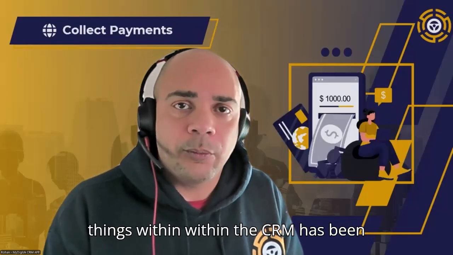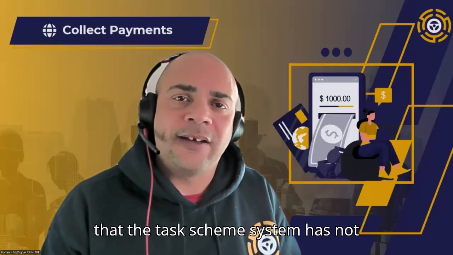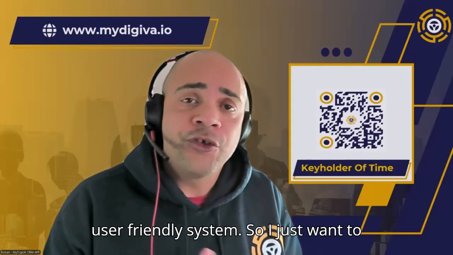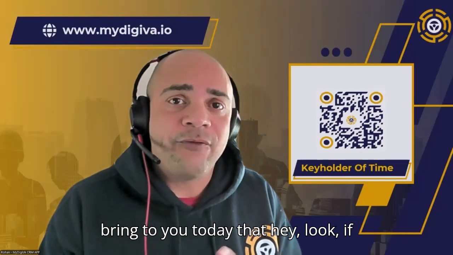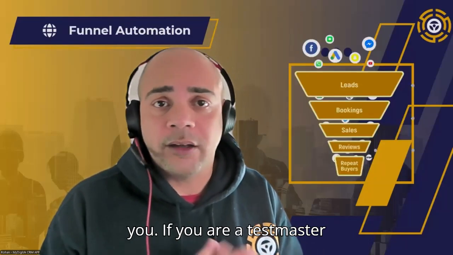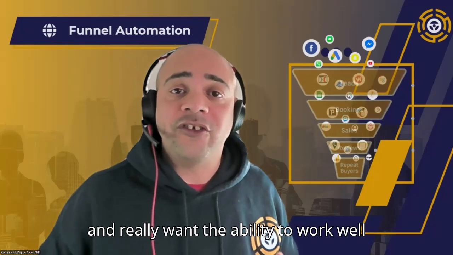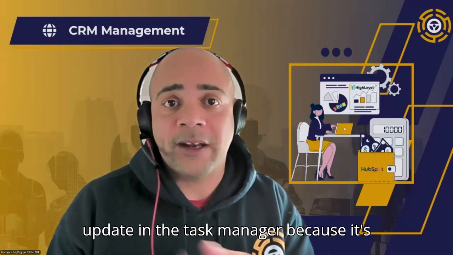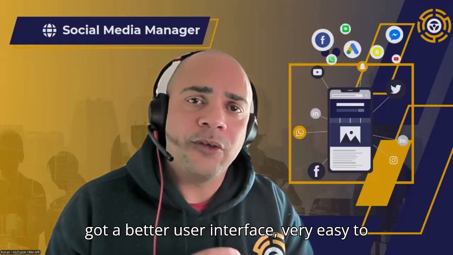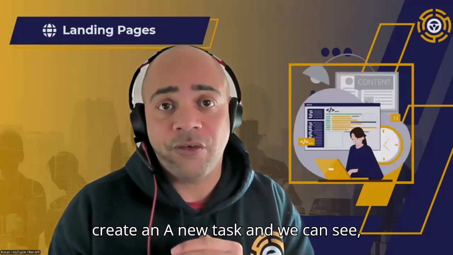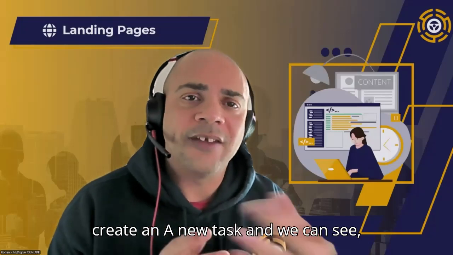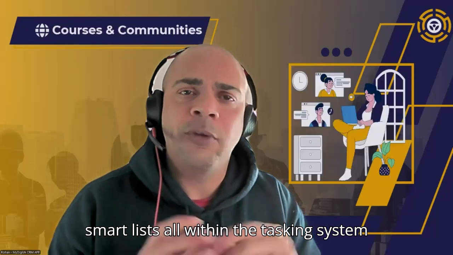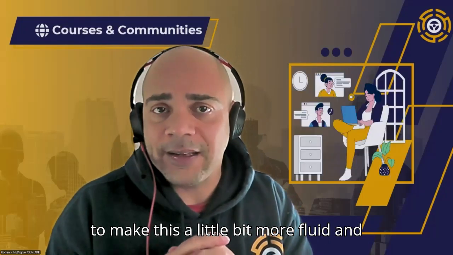One of the things within the CRM has been that the tasking system has not really been the greatest or even most user-friendly system. So I just want to bring to you today that, hey, look, if you are a taskmaster and really want the ability to work well with tasks, then have a look at the latest update in the Task Manager, because it's got a better user interface, very easy to create a new task, and we can see all this and create new little smart lists all within the tasking system to make this a little bit more fluid and easy to do.